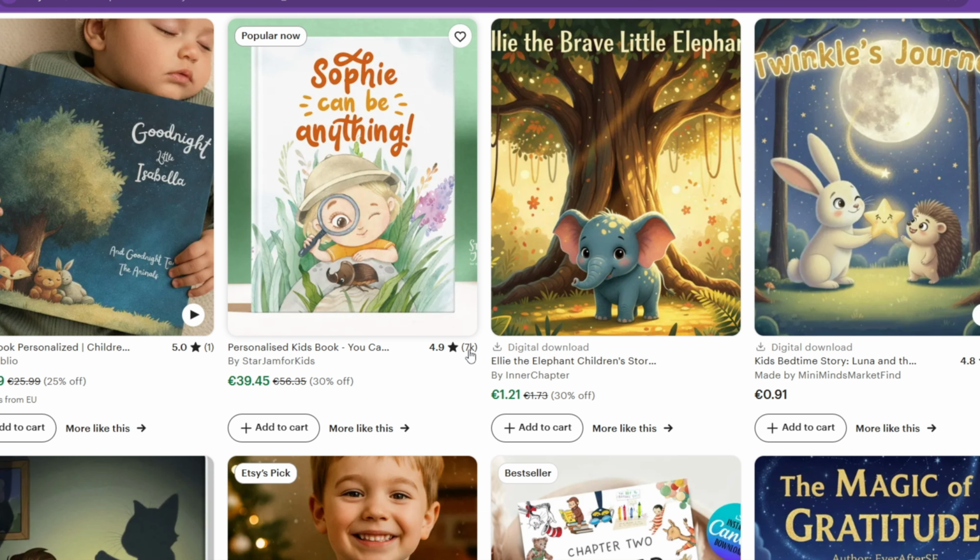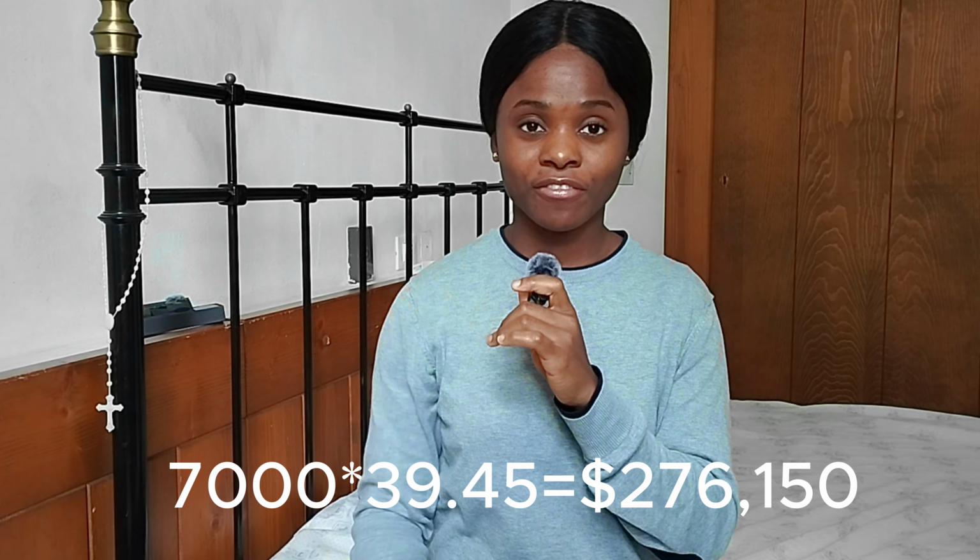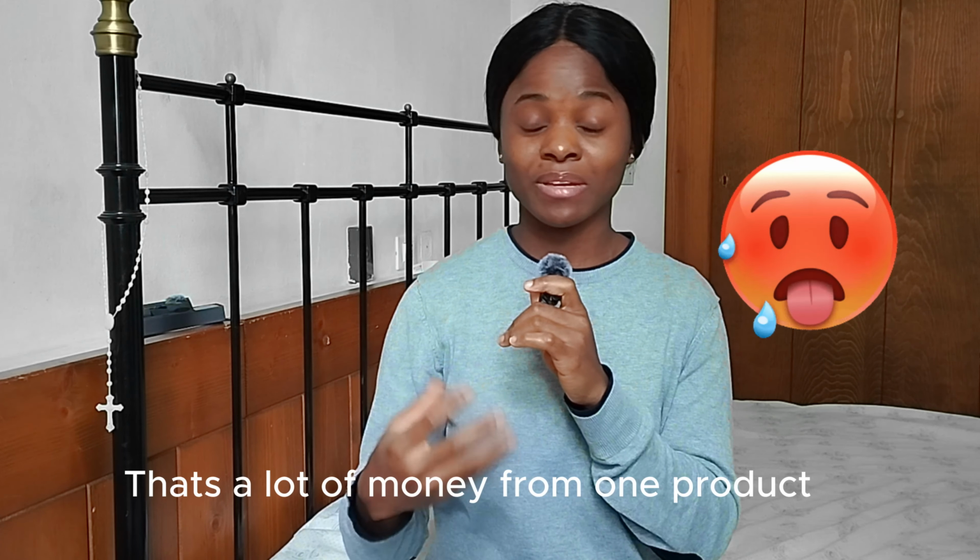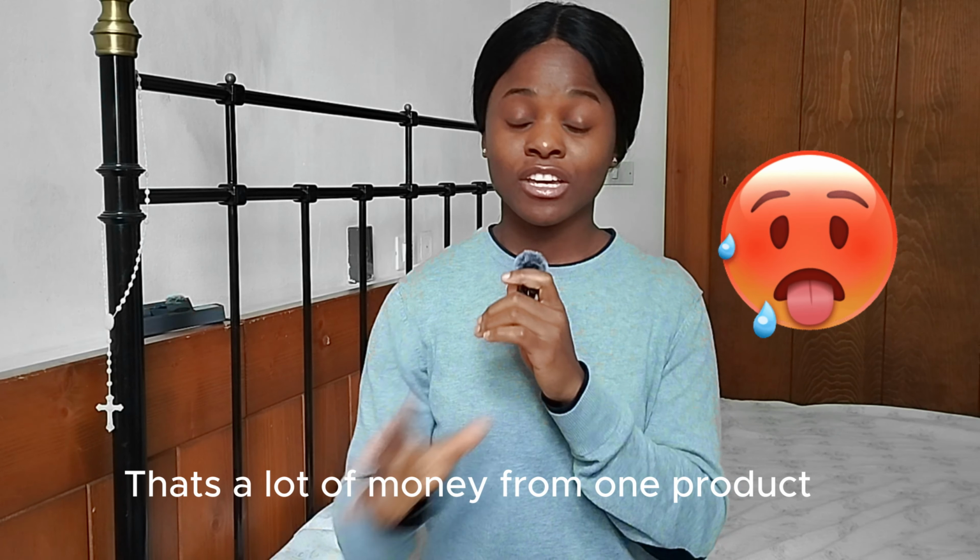And imagine you're able to sell like 10 copies or 20 copies. Like this one has already sold 7,000 copies and it is 39.45 euros per copy. So if you multiply 7,000 by 39.45 euros, you will know how much you'll be making. You're going to be making tens of thousands simply selling AI generated children's books.